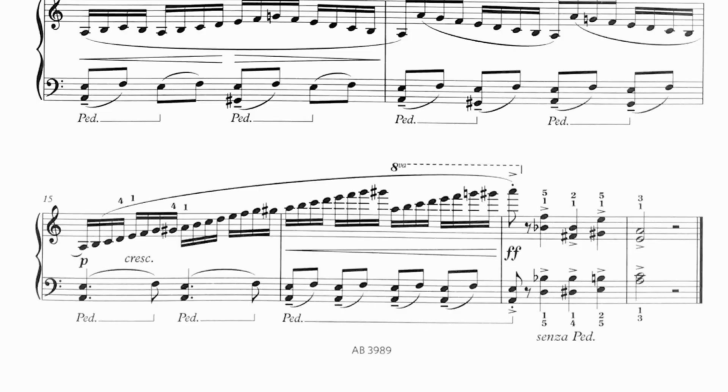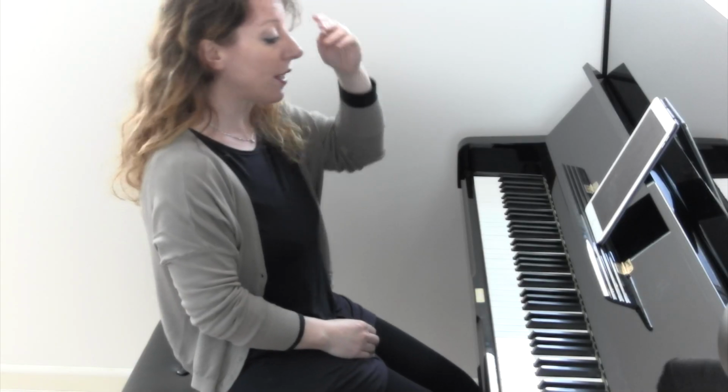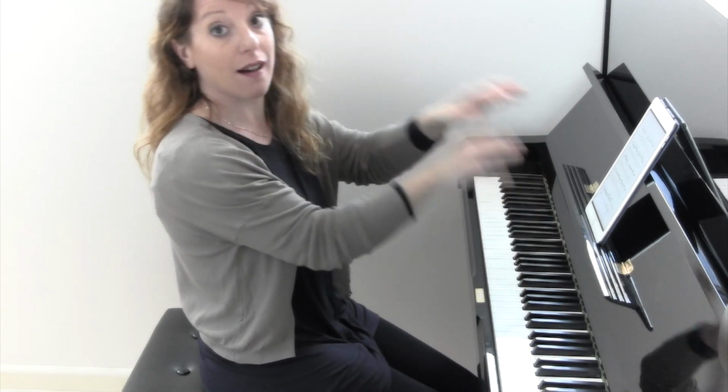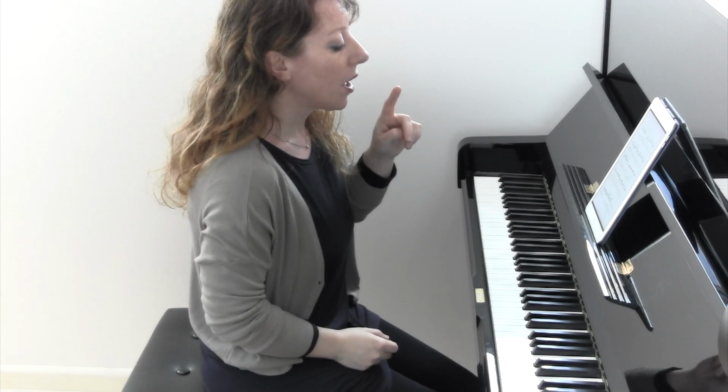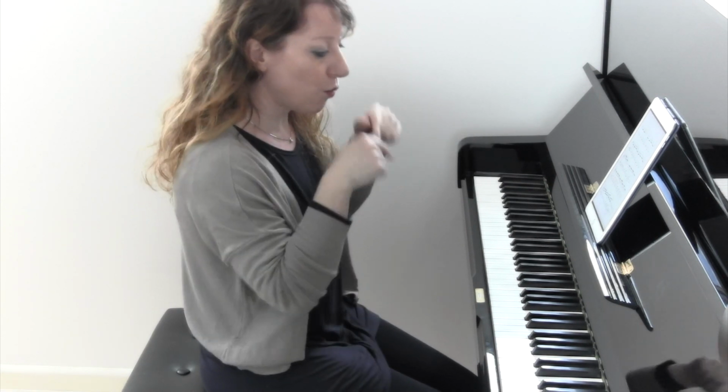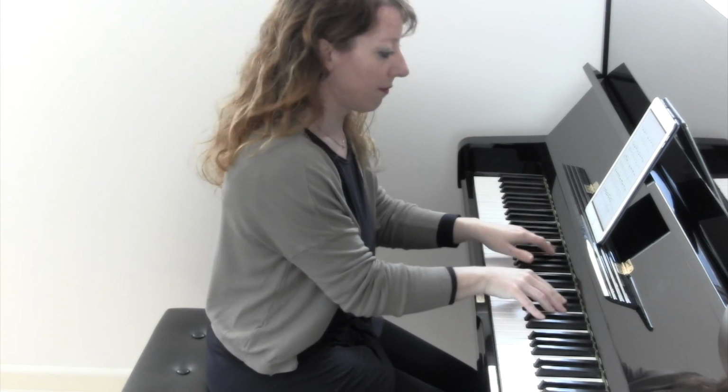And here, very aggressive. Senza pedale, so no pedal here, but actually you can use a bit on the downward pedal. So da, da, da, da, off. So you do the same gesture with 1 leg and 2 arms.